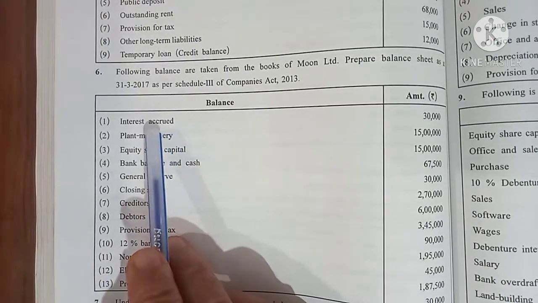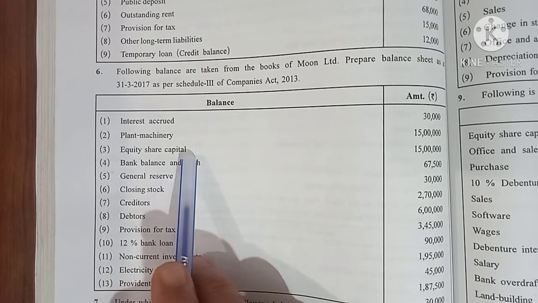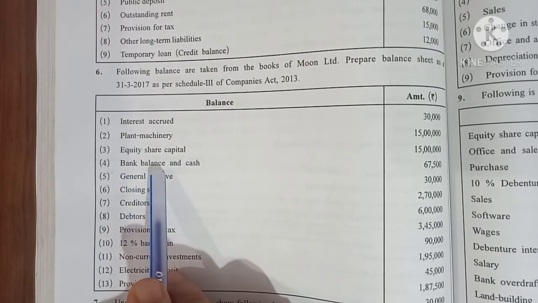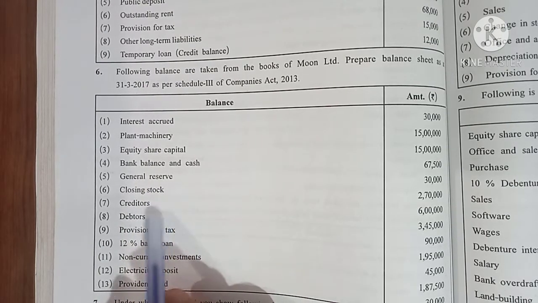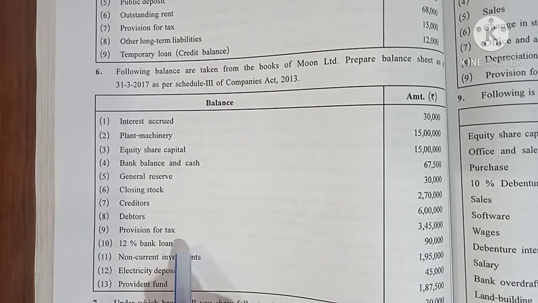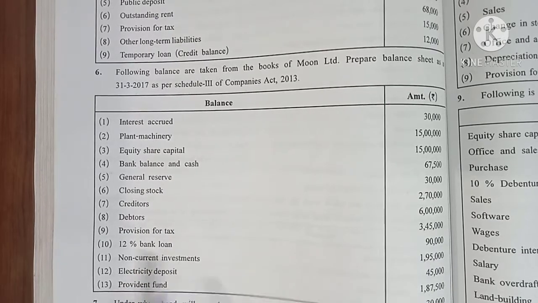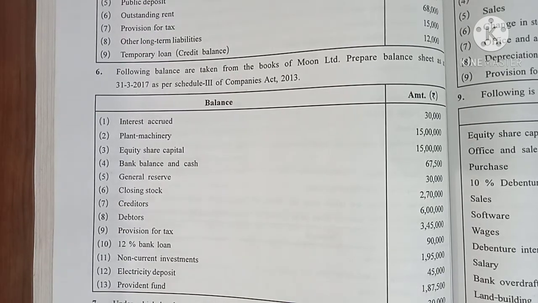Accrued interest, plant and machinery, both assets. Equity share capital, liability. Cash and bank balance, assets. General reserve, liability. Closing stock, assets. Creditors, liability. Debtors, assets. Provision for taxation, liability. 12% bank loan, liability. Non-current investment, assets. Electricity deposit, assets. And provident fund is your liability.